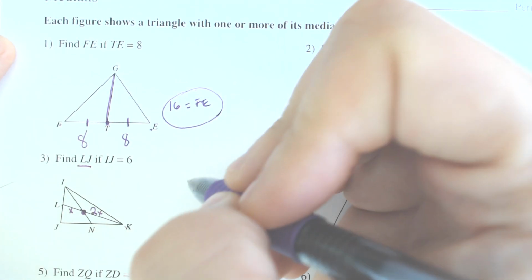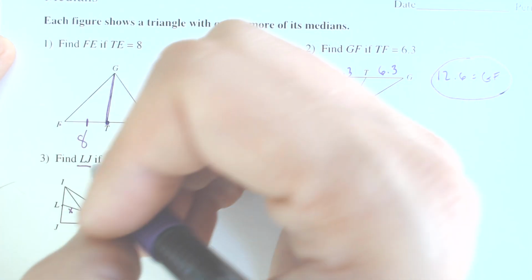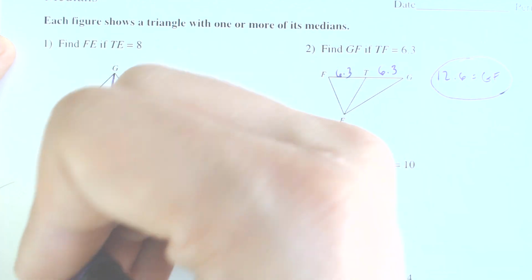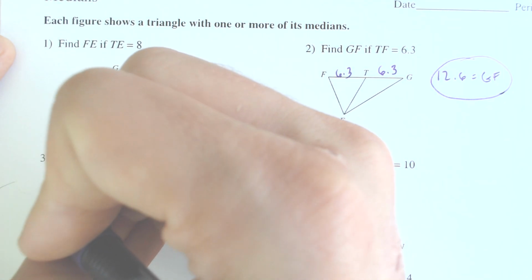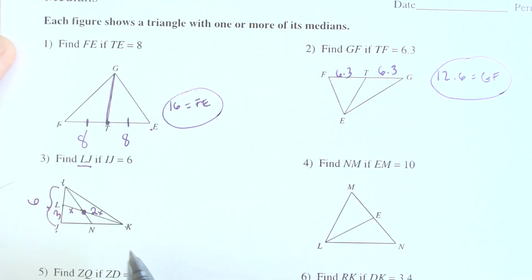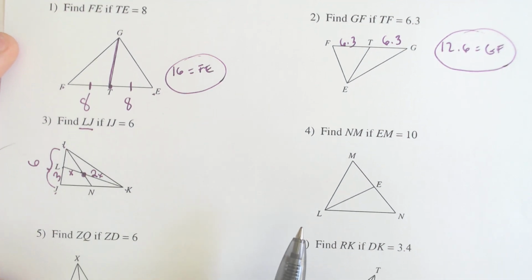We have LJ is equal to what we're looking to find. IJ is equal to 6. So LJ would equal 3. All right, but we're going to need this X, 2X at some point, I am pretty sure. Let's see when it's going to happen. It's going to happen on number 5.